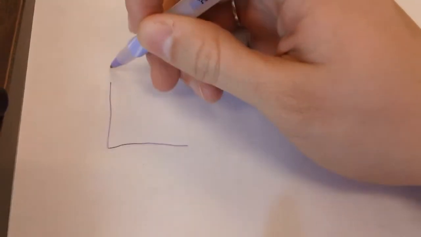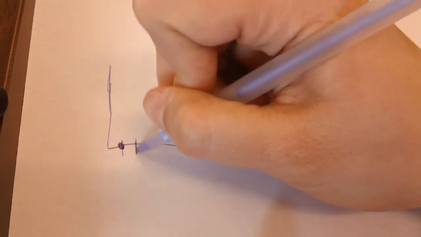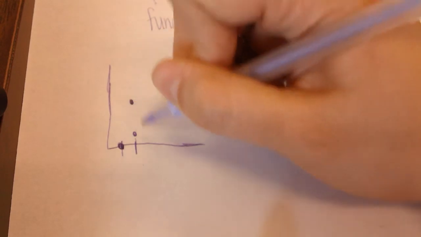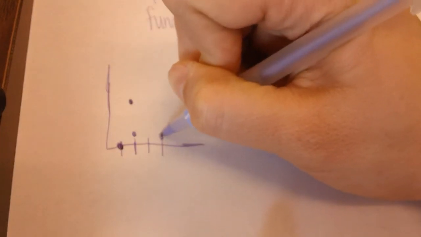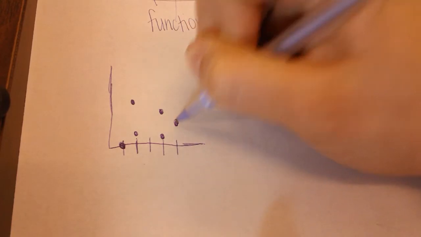So you can tell whether or not a graph is a function just based on its graph. So if we have a point here, a point here, and a point here, a point here, and a point here, and a point here.